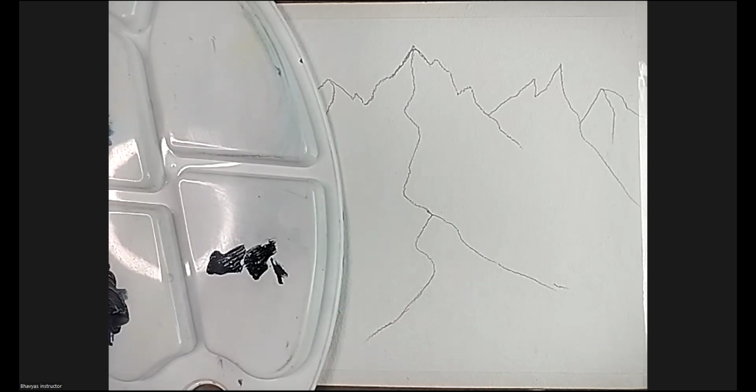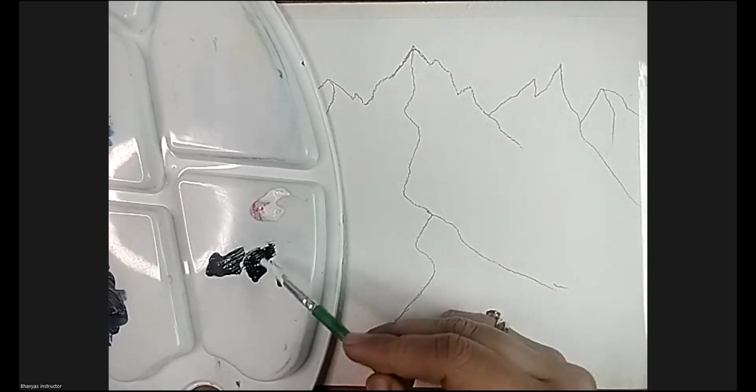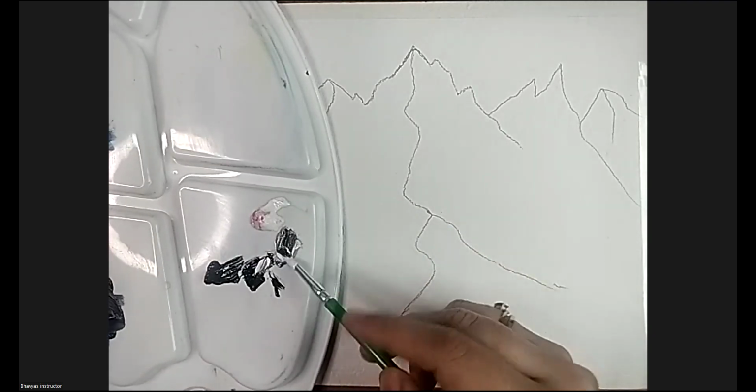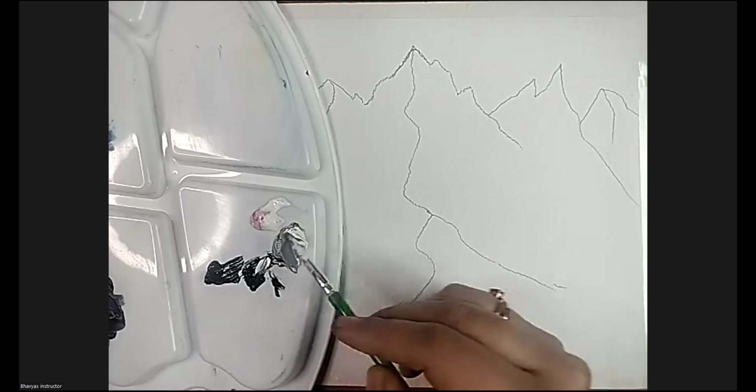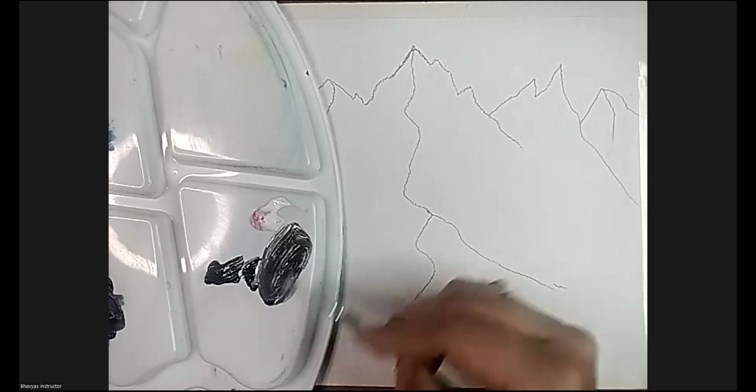Like this, you take black, and the next color I'll take is white. Now I'll mix both the colors. I'll take a little bit of black and mix this much. Don't mix completely.